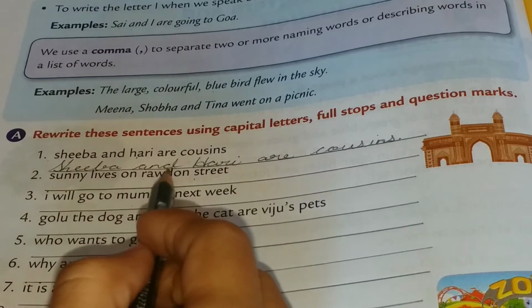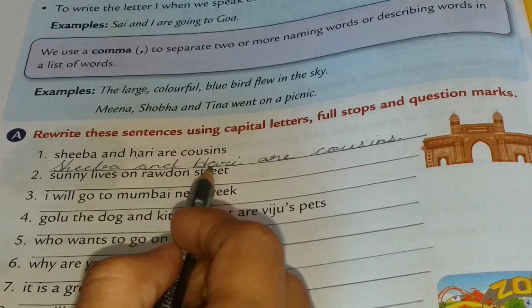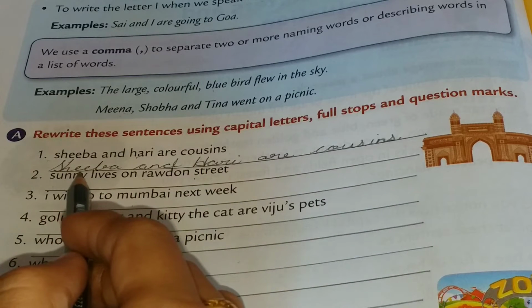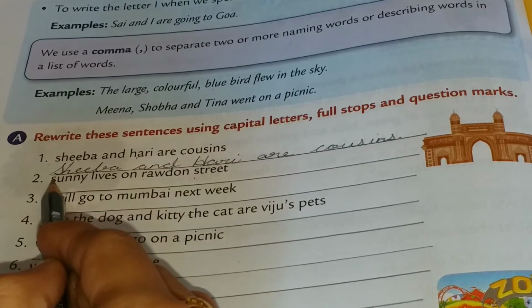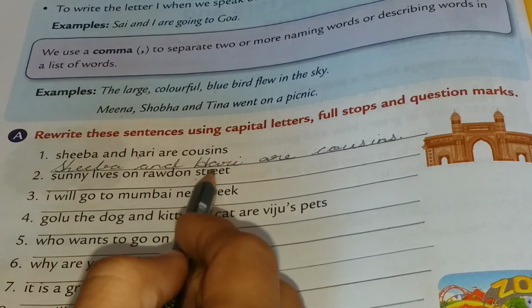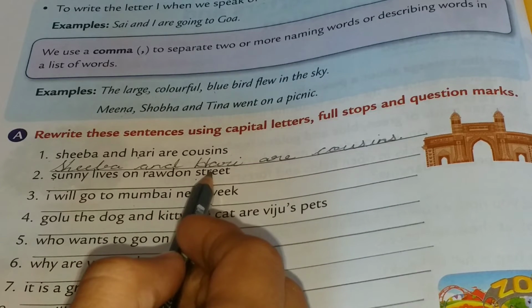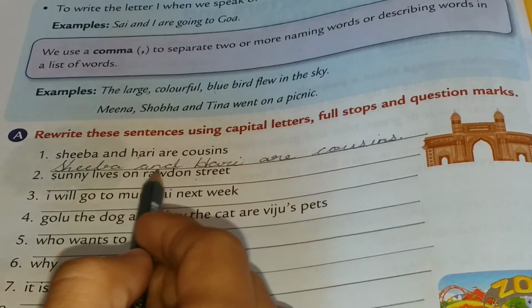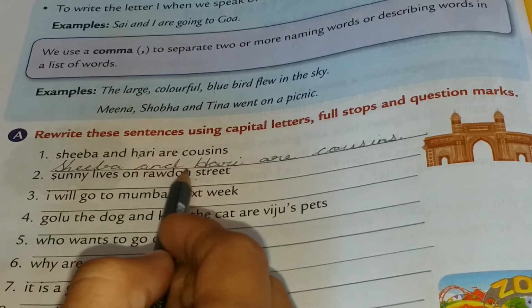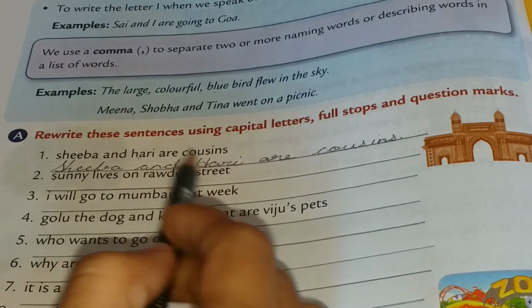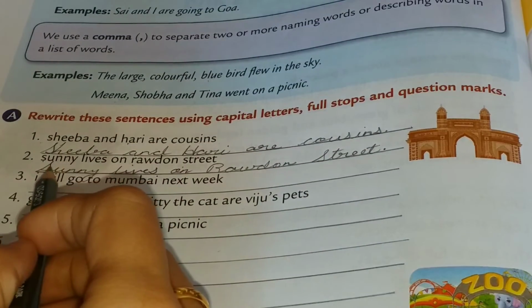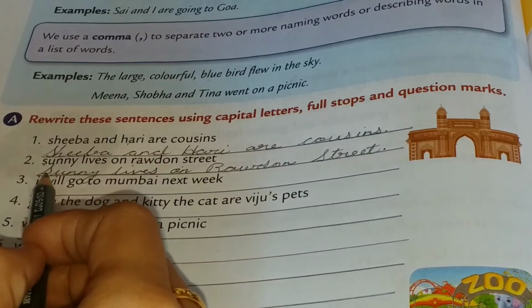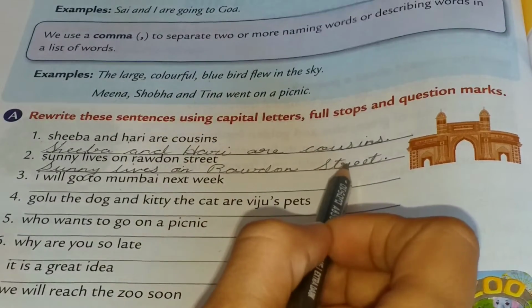Now have a look at the second one. Sunny lives on Rawdon Street. Now Sunny is a special name. Also it is the beginning of a sentence. So that is why Sunny will be written with capital S. Okay. Now Rawdon Street. It is special name of a place. So that is why we are going to write it with capital letter. R will be capital and S will be capital. Okay. So children, you can see I have written Sunny with capital S. Rawdon Street.